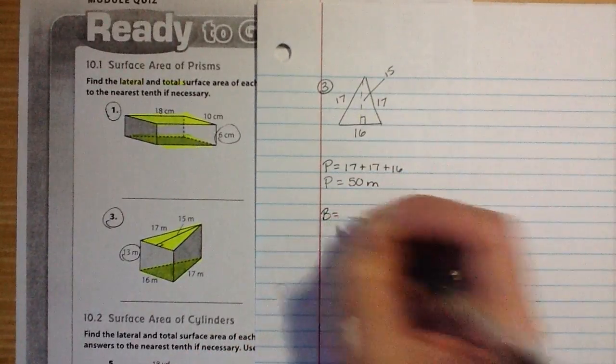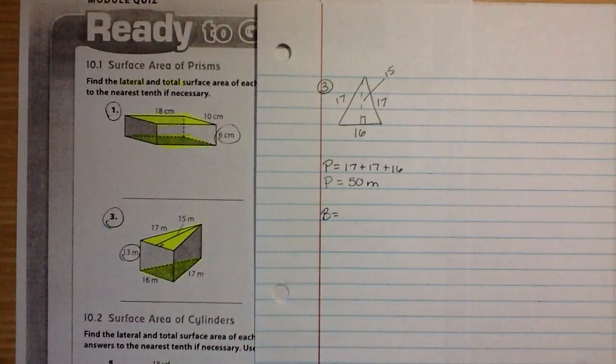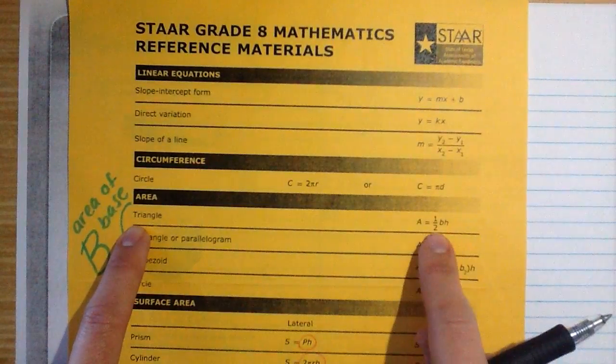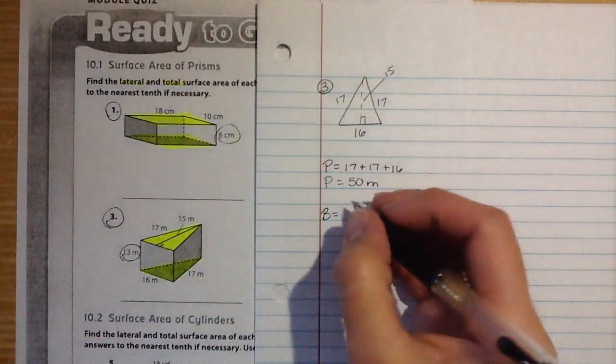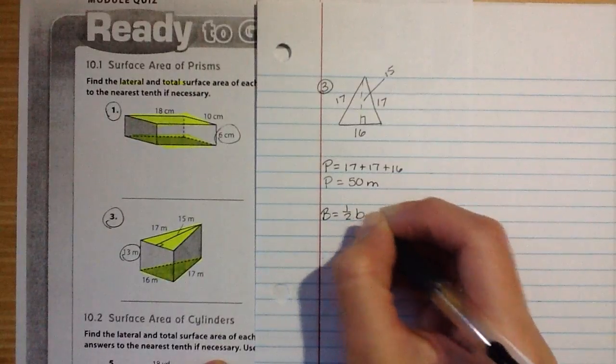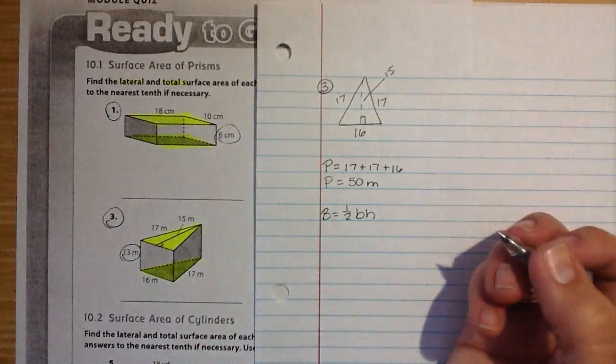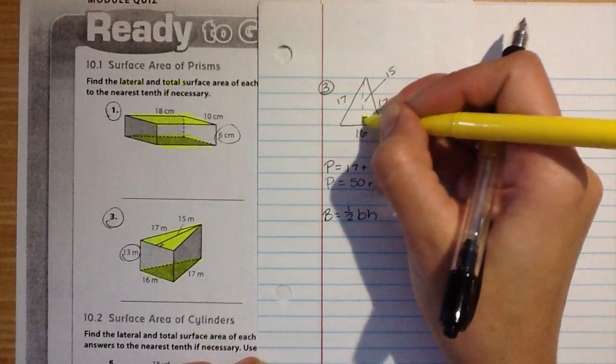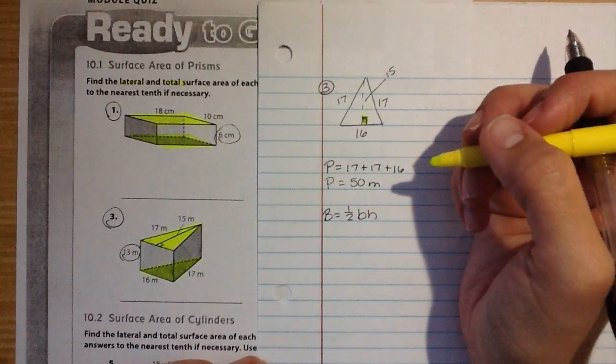Now we need to find the area of the base. Now it's a triangle. So let's go ahead and go up here. CB, area of the base, triangle, 1/2 base times height. Now, here's a very important piece of information. This little right angle symbol, it tells us a lot.